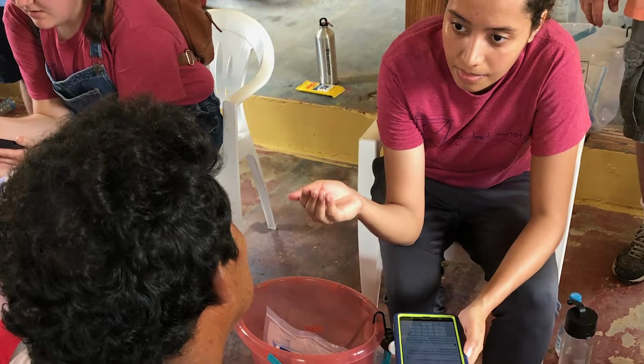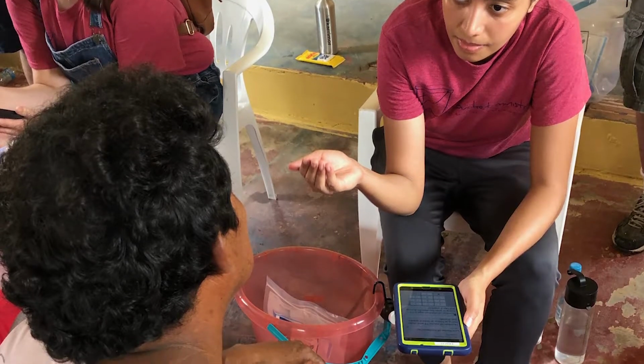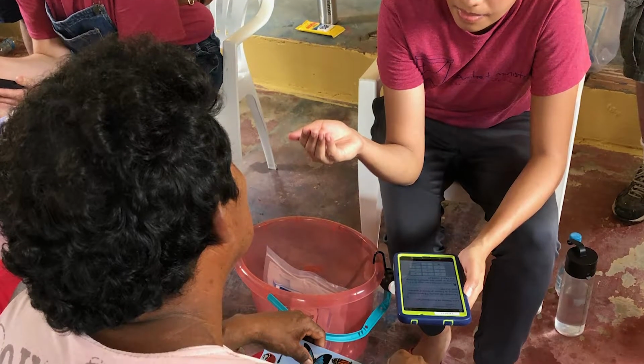At that point of distribution, we use a small electronic tablet to capture information from the recipient of the bucket filter. This survey takes a minute to 2 minutes to collect this information. At that point, we have a baseline of that family's health, if they have any waterborne disease in the family, or if there's any major issues that we need to note.